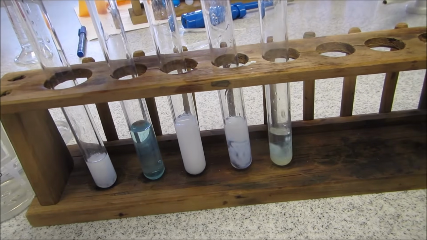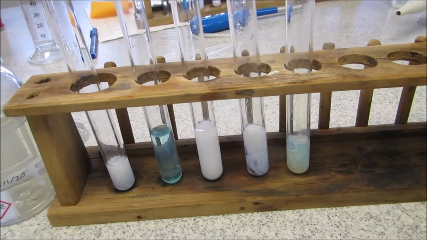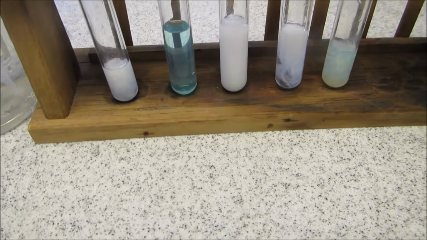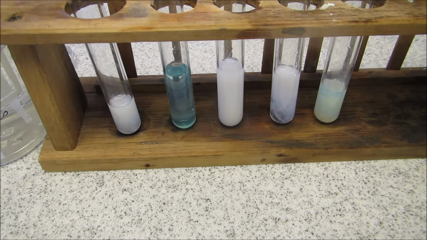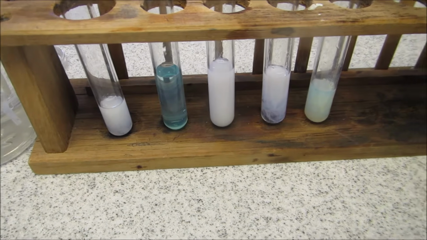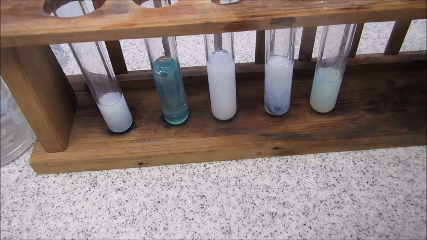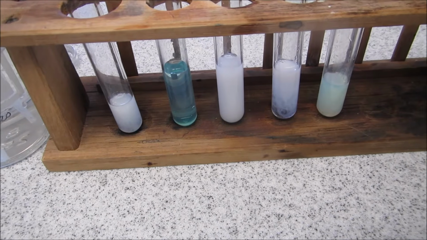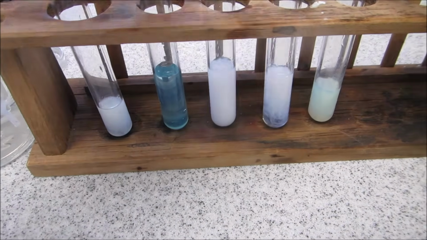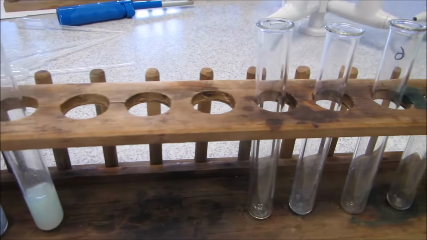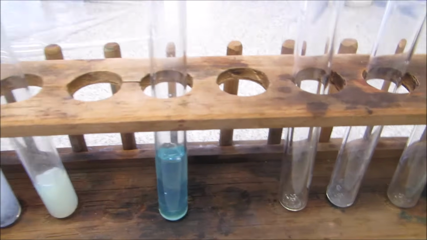So you can see that some of them did react, and you can use these to work out what is what. Only one of them has not reacted, and I'm going to then take this.